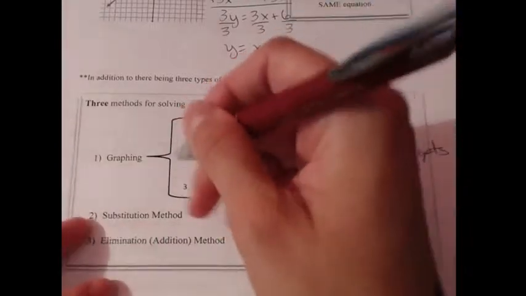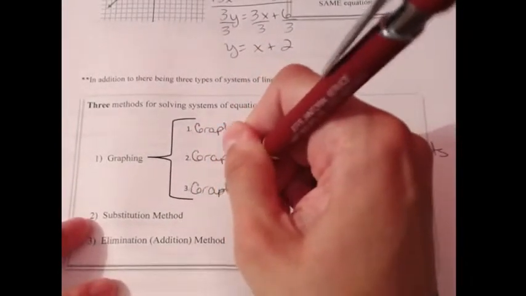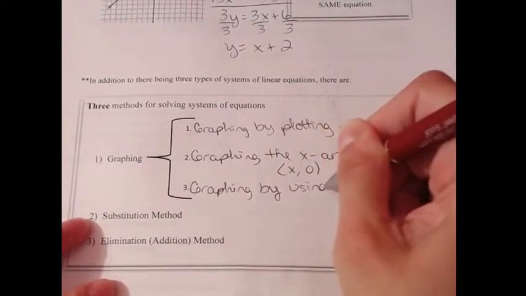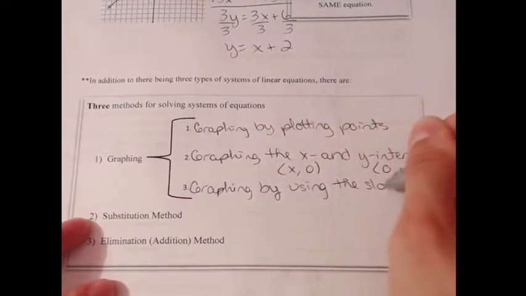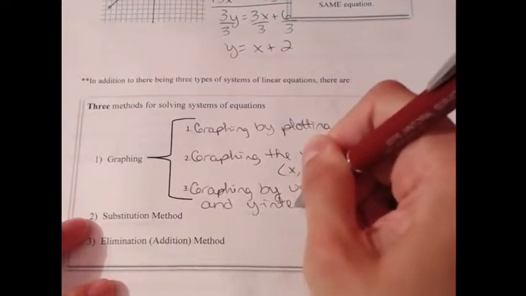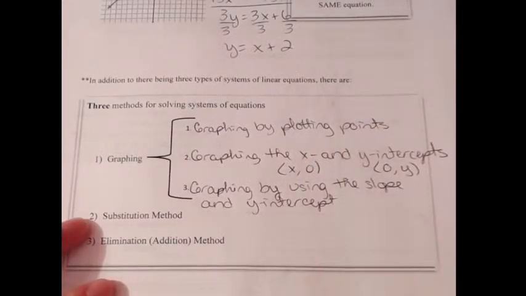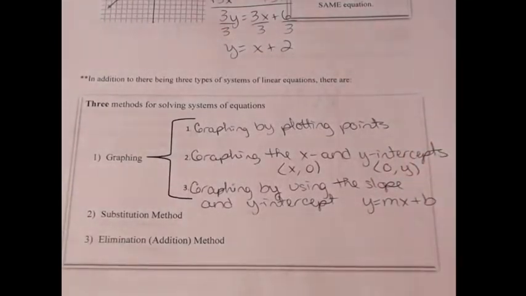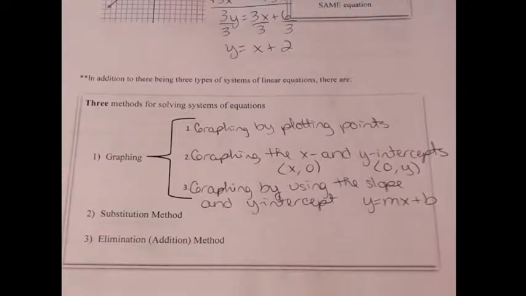The third method we learned was graphing by using the slope and y-intercept. So essentially, if you hear the phrase slope and y-intercept, you automatically know you're using y equals mx plus b, where m is the slope and b represents our y-intercept. So these are the three methods that we already learned from Unit 4.